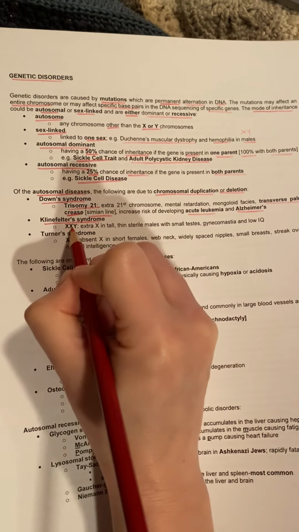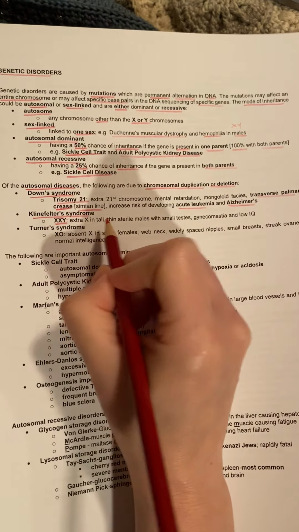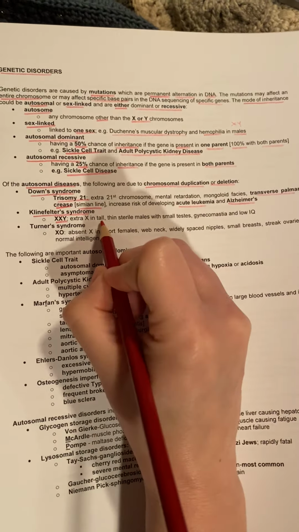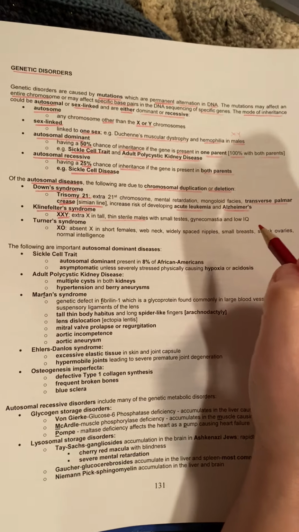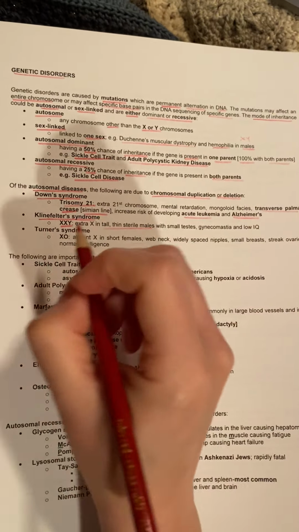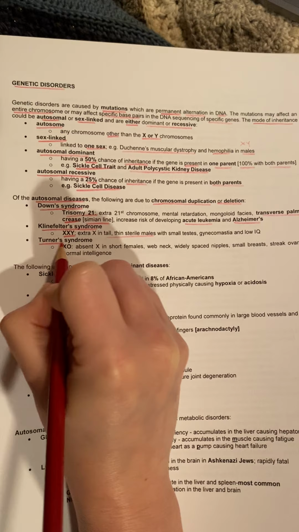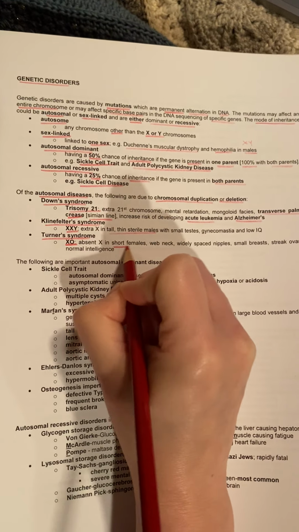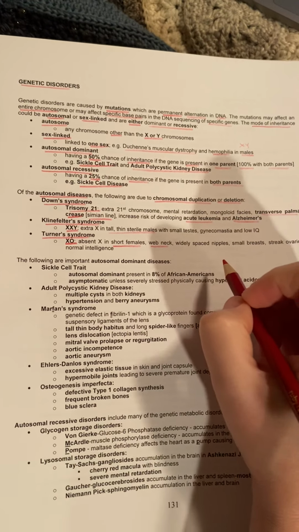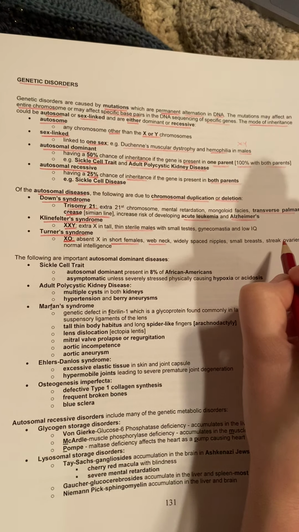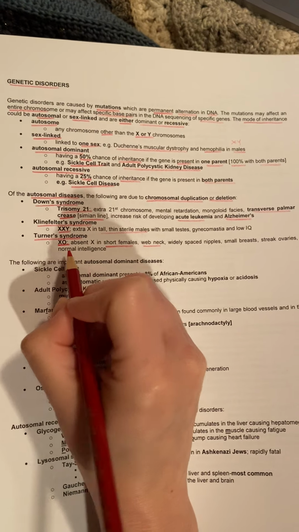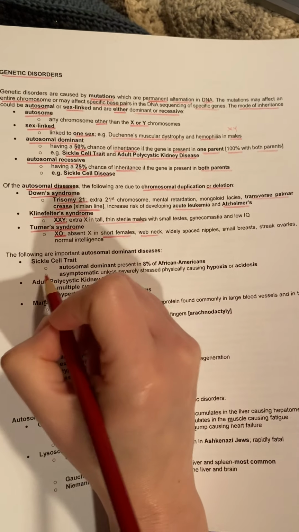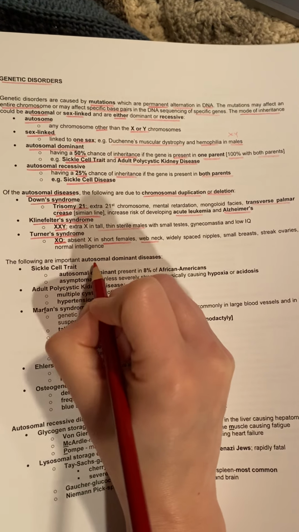Klinefelter syndrome is XXY, so it's an extra X in tall, thin, sterile males with small testes, gynecomastia, and lower IQ. I don't know about that. Turner syndrome is XO, absent X, in short females with a web neck, widely spaced nipples, small breasts, streak ovaries, and typical intelligence. The following are important autosomal dominant diseases.